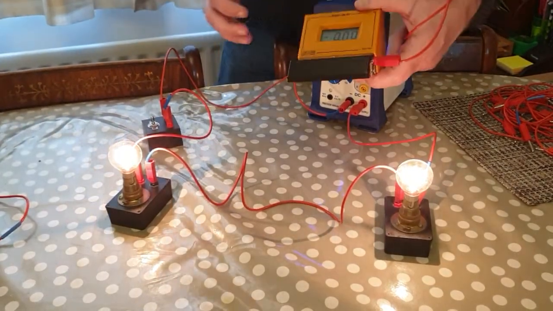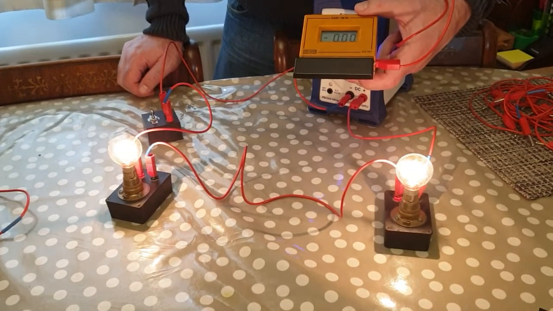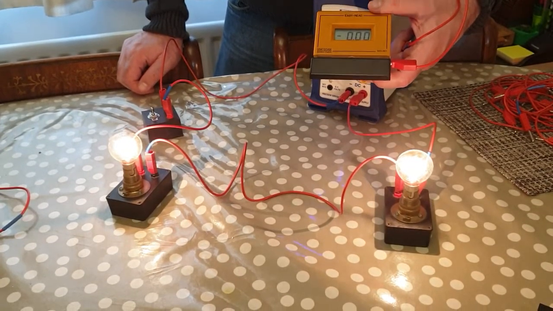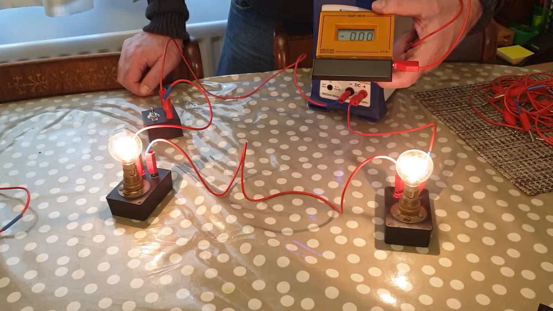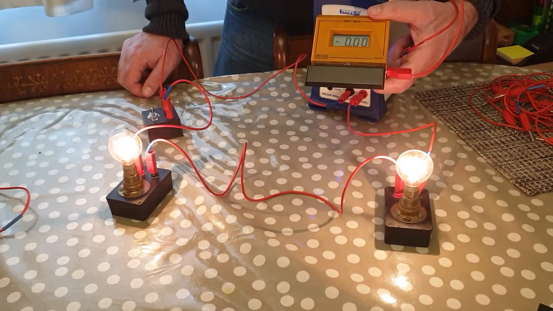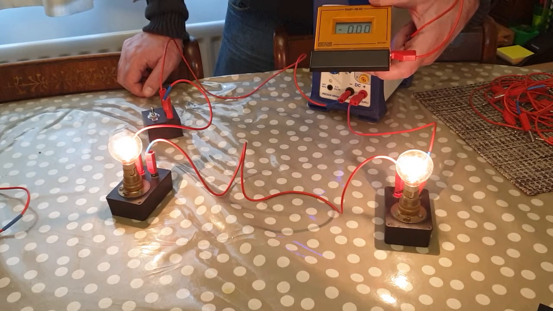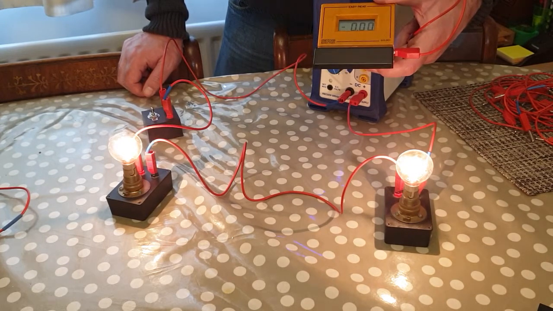So that's an ammeter. And if I put an ammeter in the circuit, I measure the current. Now, current is how much charge passes a point in a second. Charge is measured in coulombs, so 1 amp means 1 coulomb per second of charge passes through the ammeter at that point in the circuit. So that's what we mean by current.